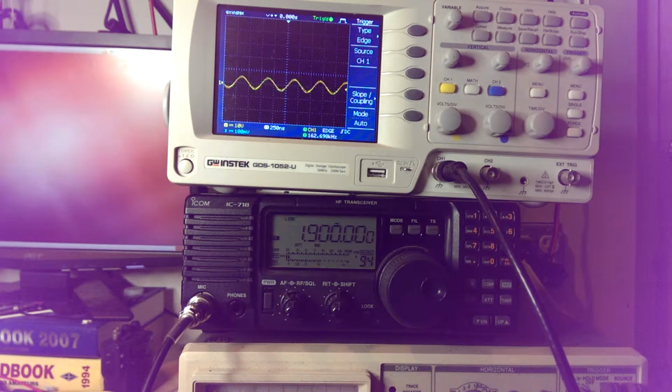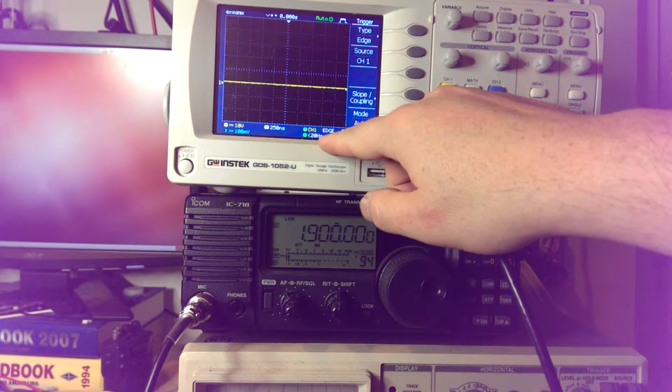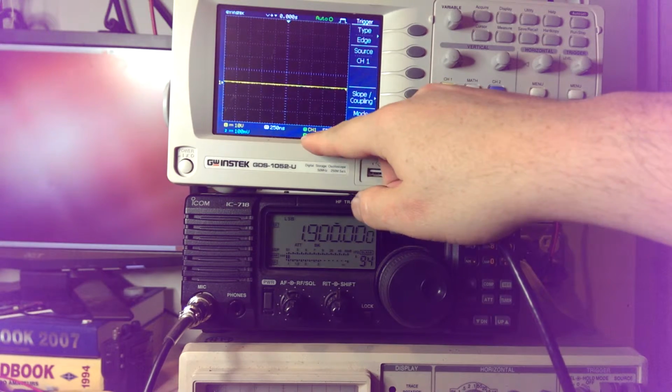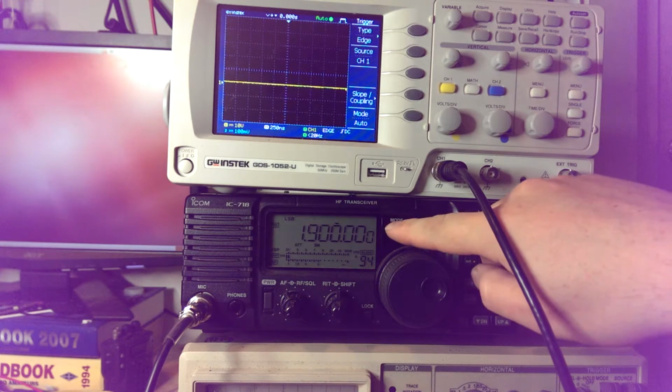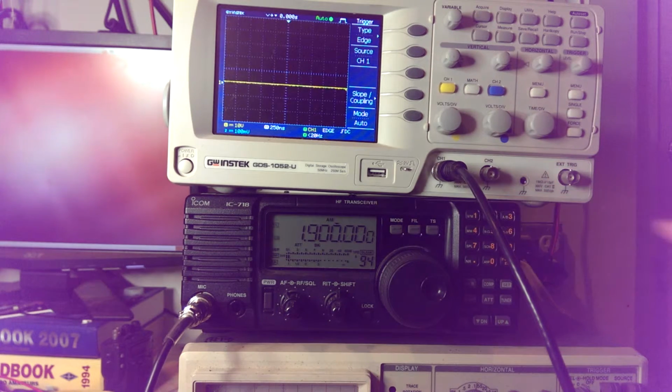And when I get to a higher tone, that frequency is going to change. And you can see the frequency going up and down, and that's due to the modulation. Okay, so that's sideband right there. So let's go back to the AM real quick. And the AM, you can see that there's a constant carrier there. That's not going to move.